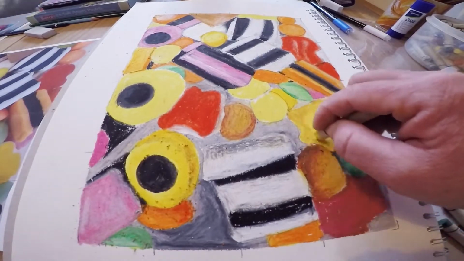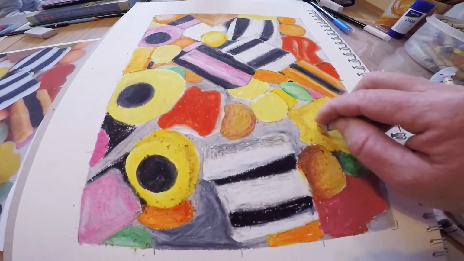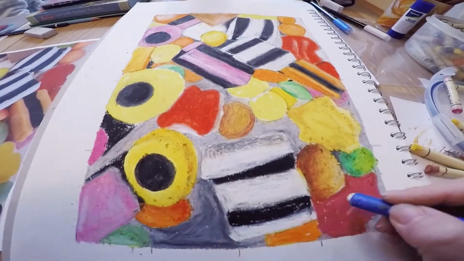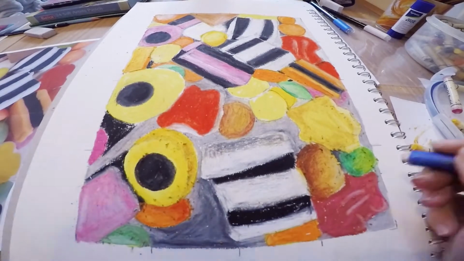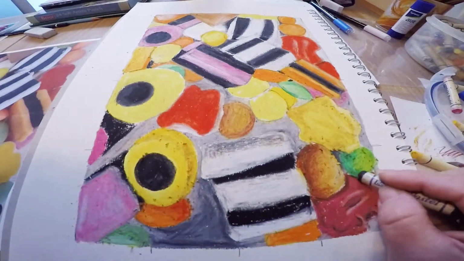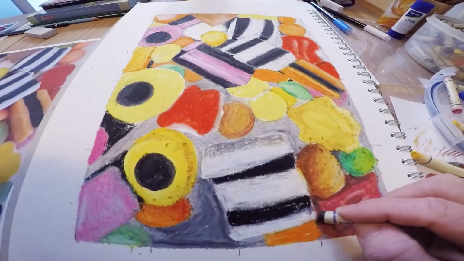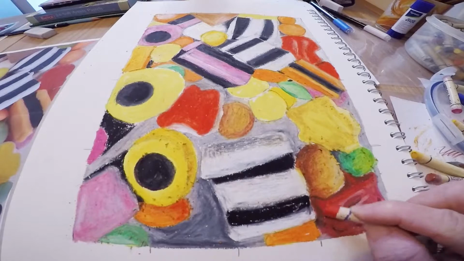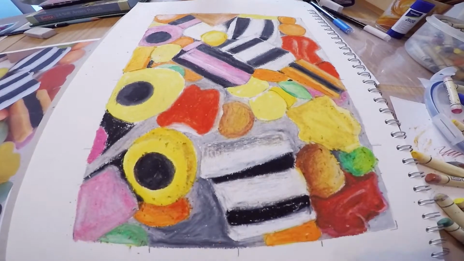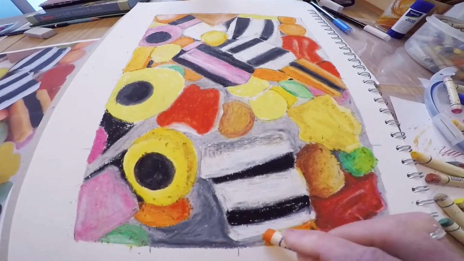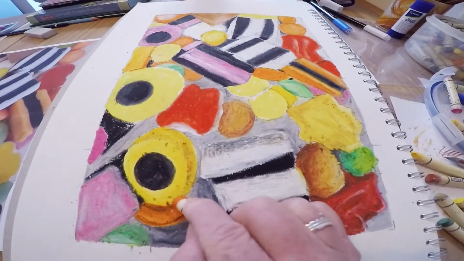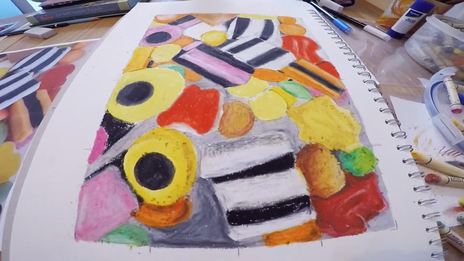Take time at the end of your drawing to see where you need to add further definition. As you can see here, I'm using the white oil pastel to give a little bit more definition of the shapes of each individual sweet. I'm also using the black to bring the foreground forward. It's very important that the background is all shaded in, and blend the colours together by using a combination of different colours of the same tone.